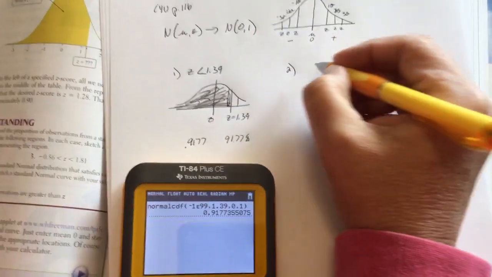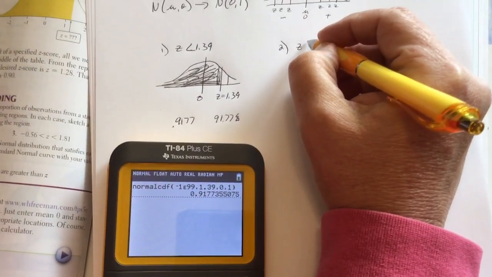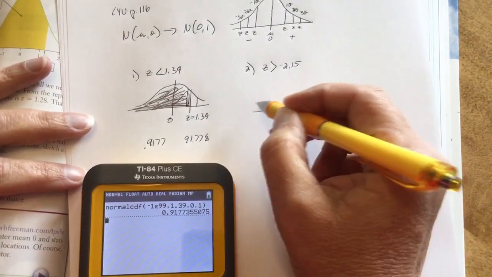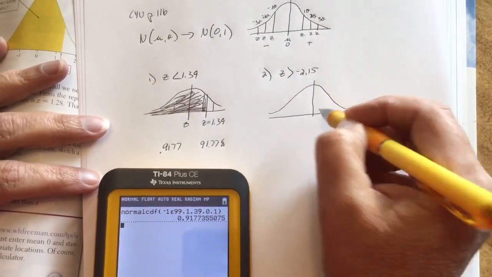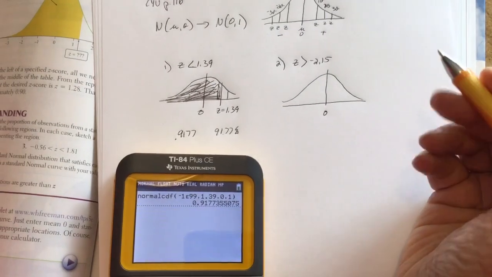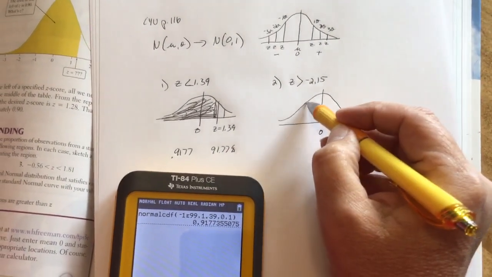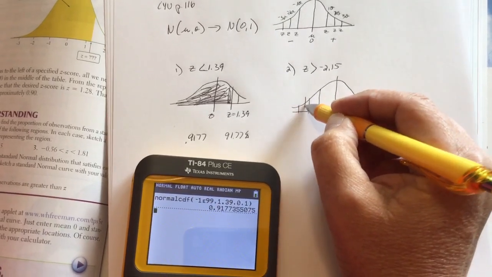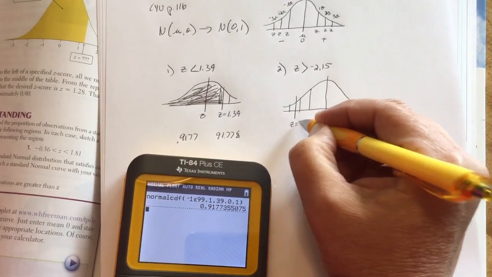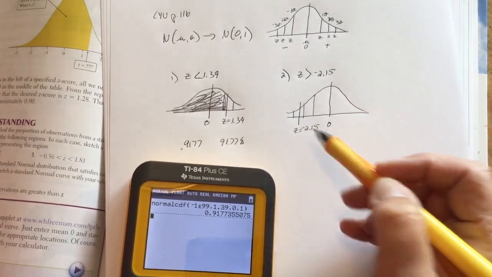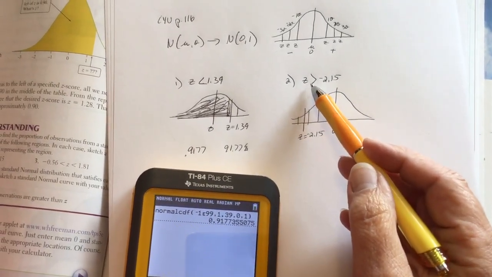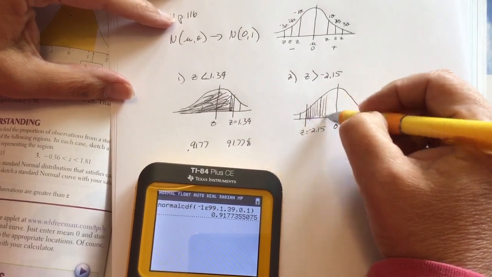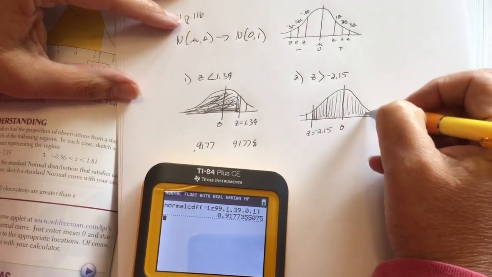Number 2 says, find the area where z is greater than -2.15. So again, we're always going to draw our curve. Here's my mean of 0 in my standardized curve. So there's -1, there's -2, there's -3. The -2.15 z-score is way over here. And I want the area greater, so I'll shade this a little better. I want this area over here.